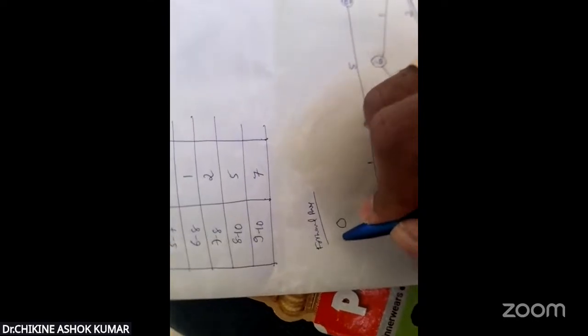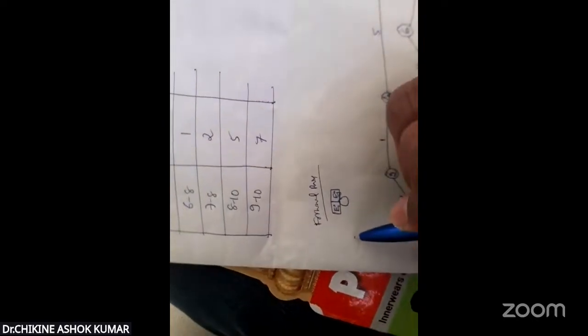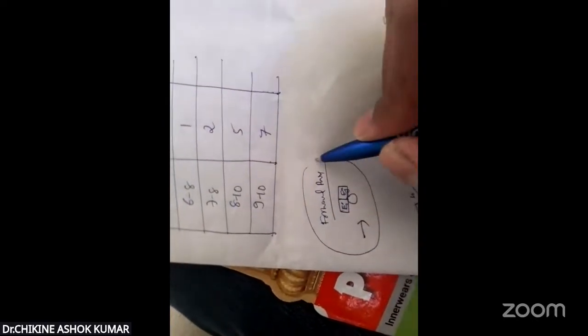If you go in the forward process, forward pass, as this is the node, this is EI, earliest starting time. This is EJ, earliest finishing time. This is in the forward direction. In the last class, I explained this.